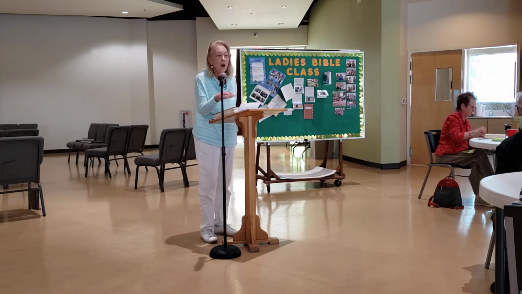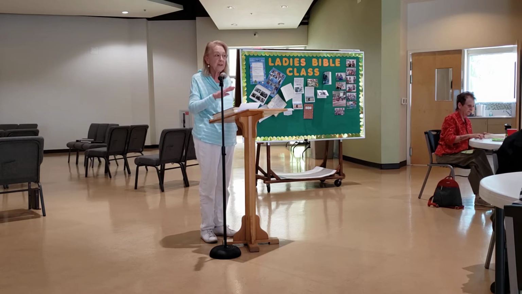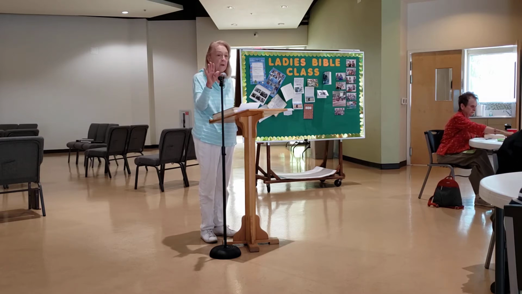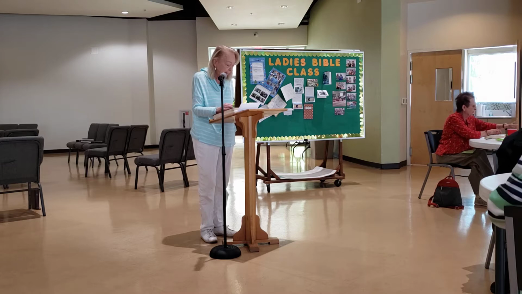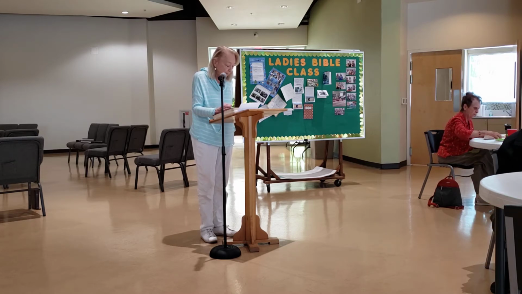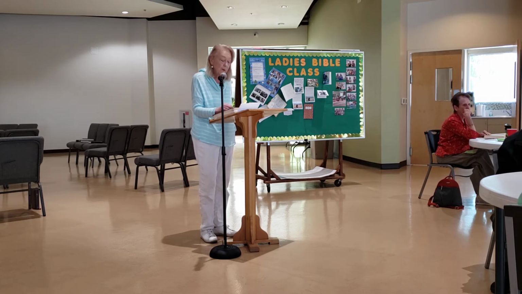So look at the top of your first map and you'll see that Haran is way north. The area of that country was called Paddan Aram, and it's at the top of your map. After working for Laban for many years, Jacob returned to Canaan with his wives and children and flocks. He learned that Esau was going to accept his return.